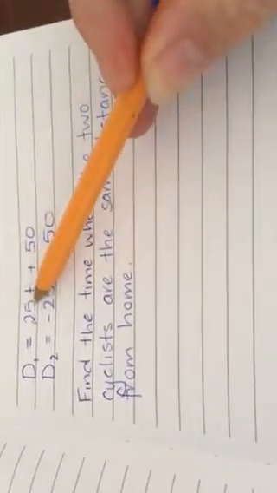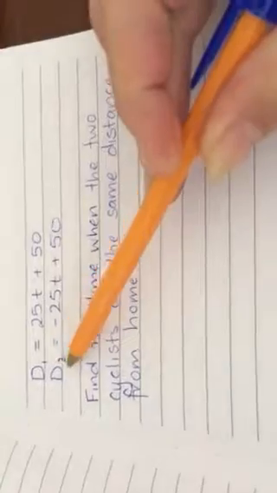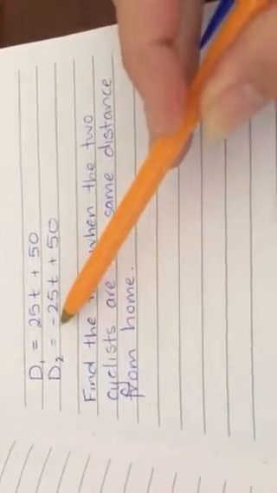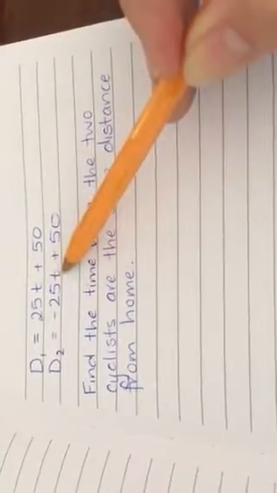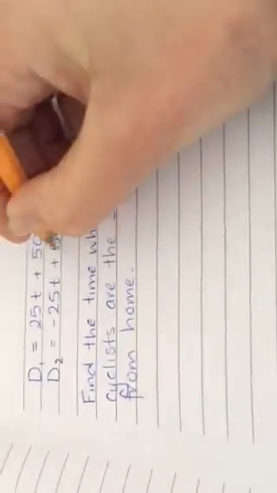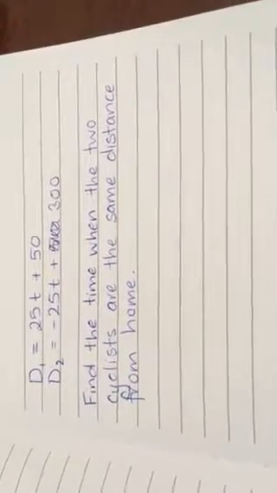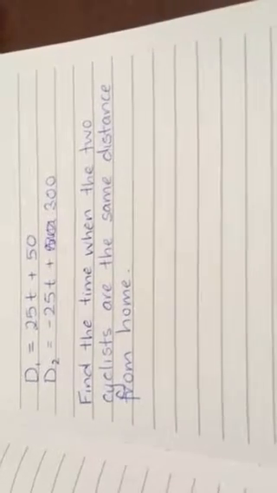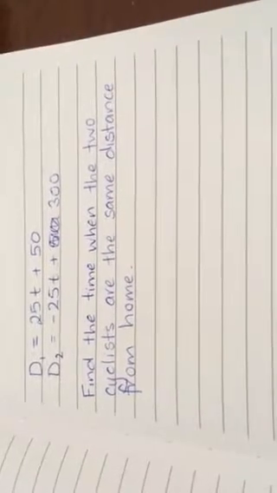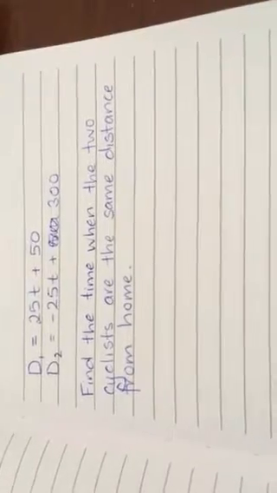So we're looking at the cyclist problem, and we've got that the first cyclist travels 25 kilometres per hour plus 50 kilometres, and we have the second cyclist who's travelling at negative 25 kilometres per hour and starts 300 kilometres away. So you've done a graphical version, which is fine, but sometimes it's a lot easier with these to actually do it algebraically. Our question says find the time when the two cyclists are the same distance from home.